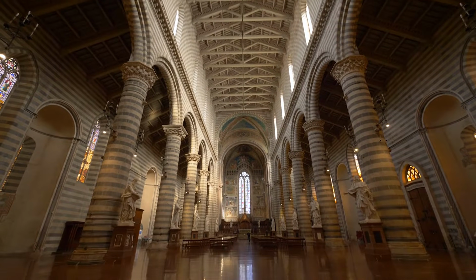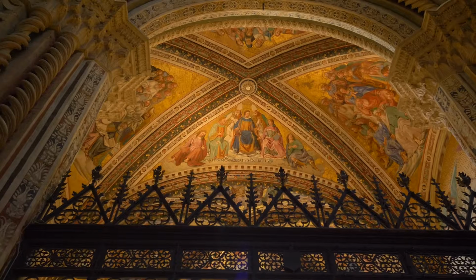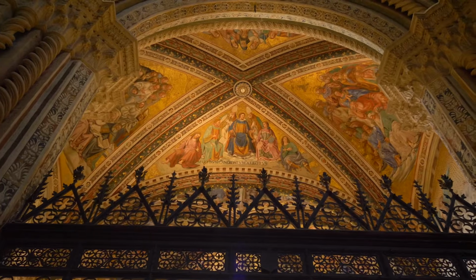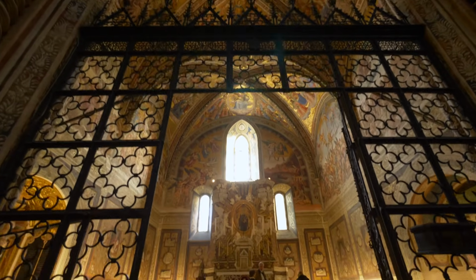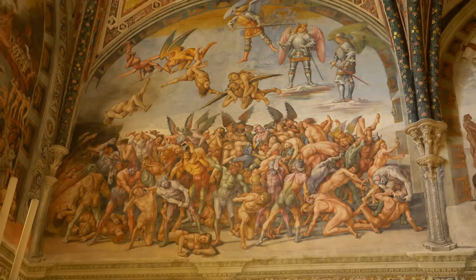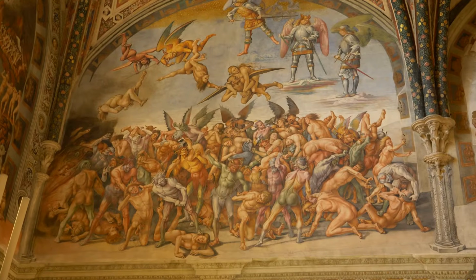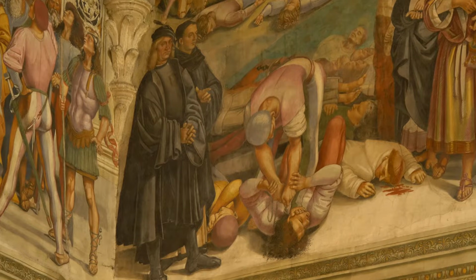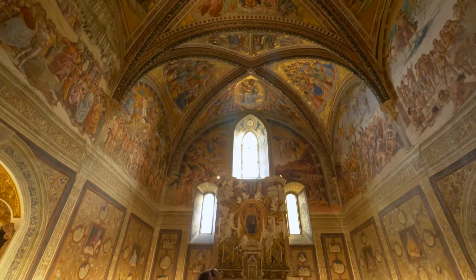The interior of Orvieto Cathedral carries on this almost obsessive use of green and white striping and is home to 2 of Italy's most important chapels. One of which is dedicated to San Brizio, who was Orvieto's patron saint, and which contains frescoes by the celebrated artists Fra Angelico and Luca Signorelli.